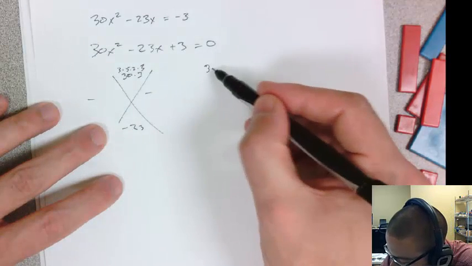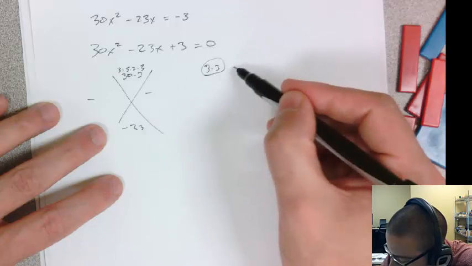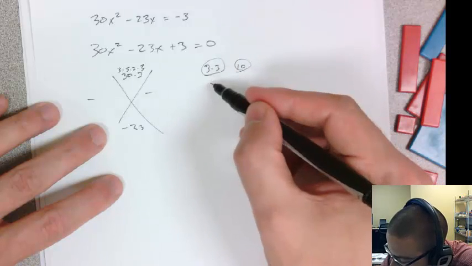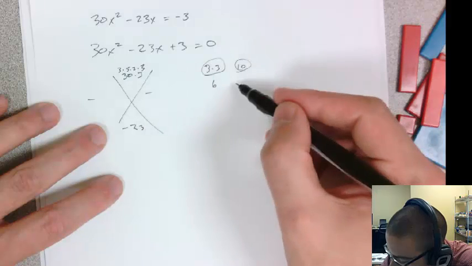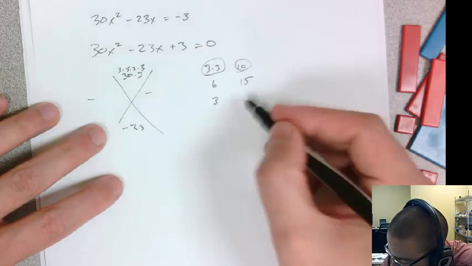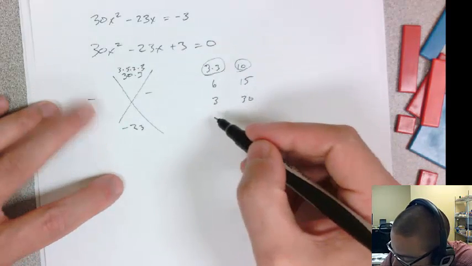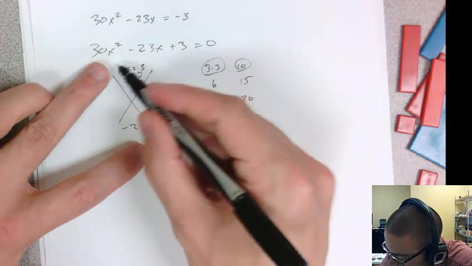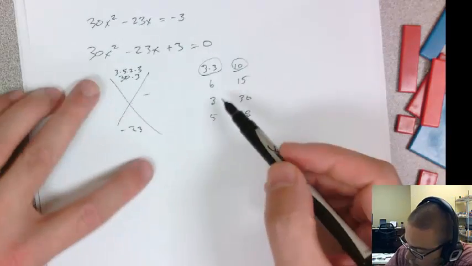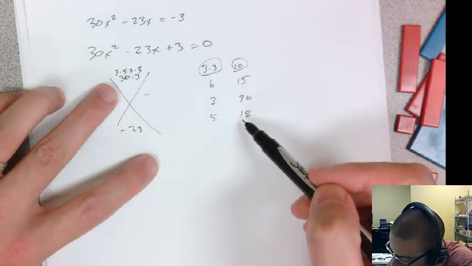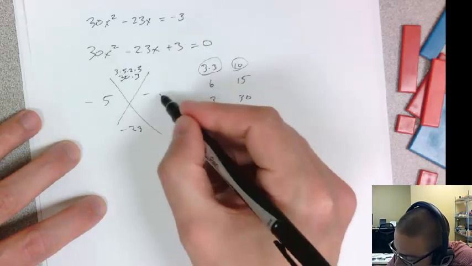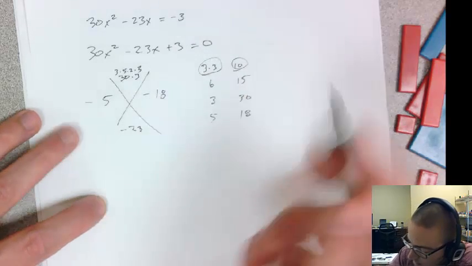So I could do 3 times 3, which is 9, and 10. That didn't work. I already said 6 and 15 didn't work. I could do just 3 and then 30, right? That didn't work. I could do 5 and, what is it, 9 and 2, that's 18. Right, so this is the one. So it looks like 5 plus 18 is a way to get 23, right? So negative 5 and negative 18 add up to 23 x's.